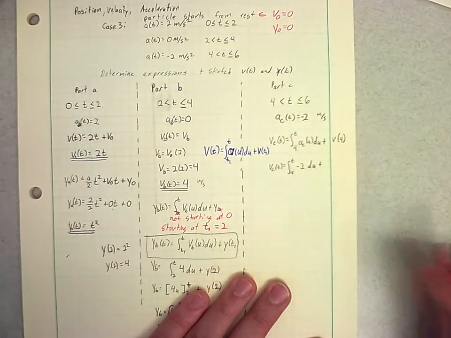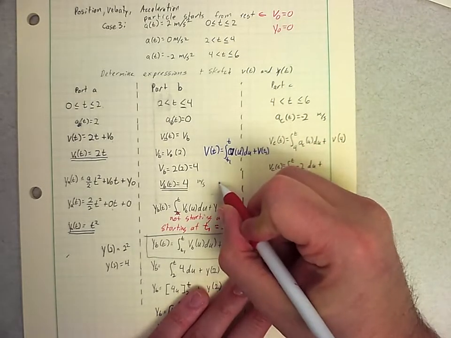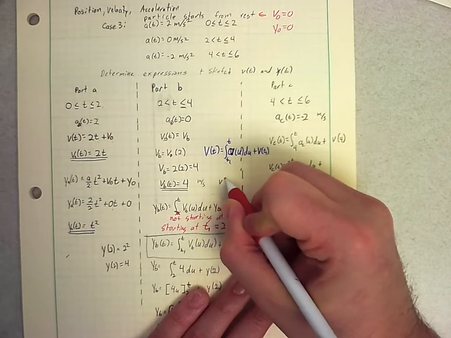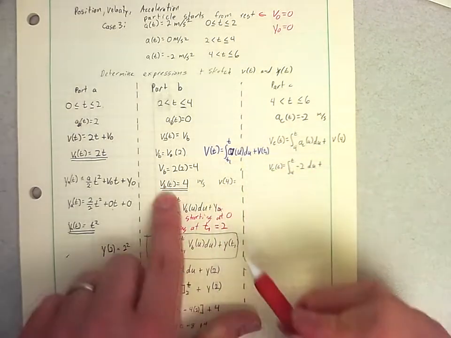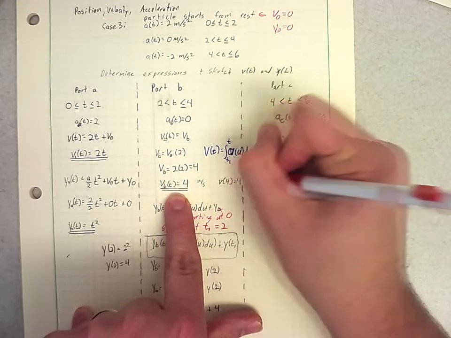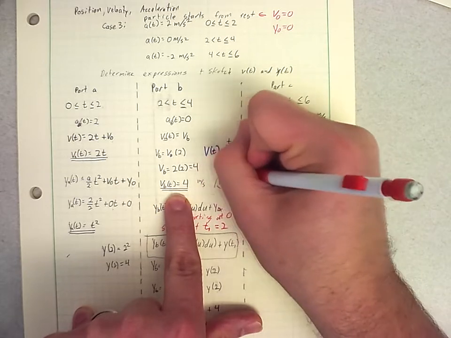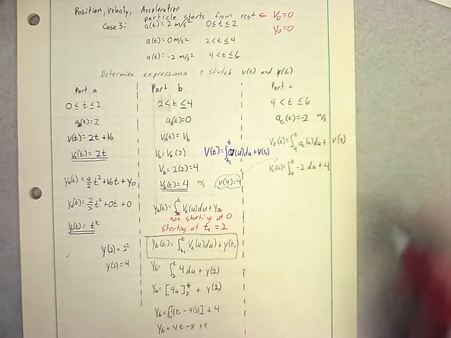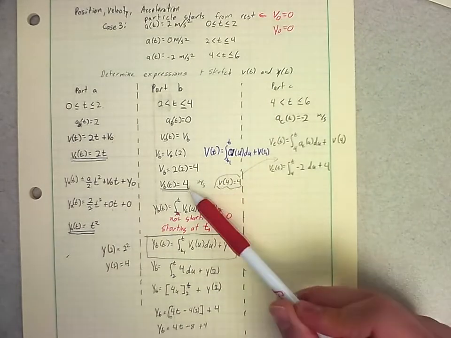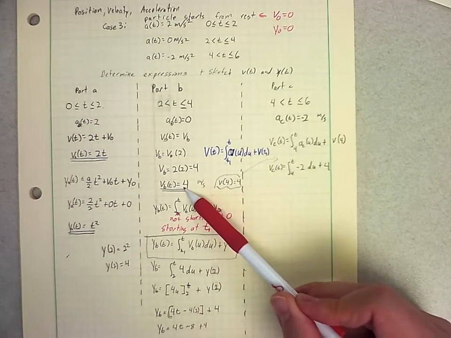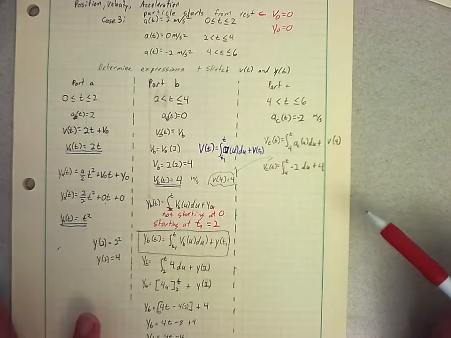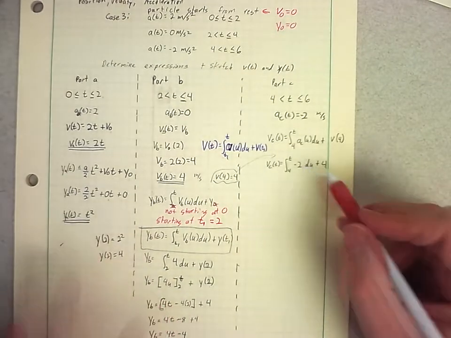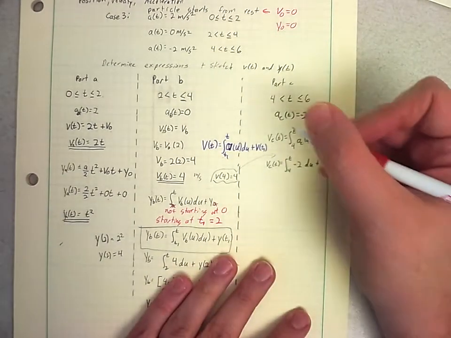Maybe I can go ahead and find that real quick. v of 4, well, if I plug 4 into there, I just get 4. And so that's what I'm going to use back over here. So this value turns out to be 4 because the velocity across b that entire time is 4. So it must be, when it gets over at the end of it, it's still 4.